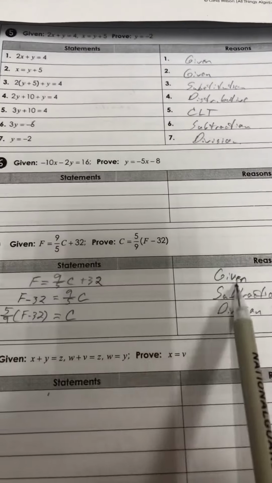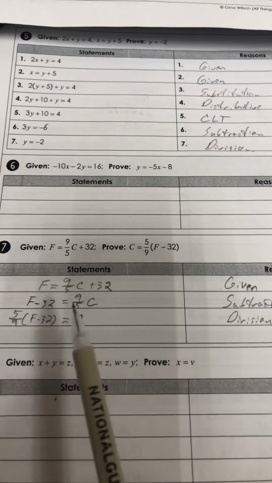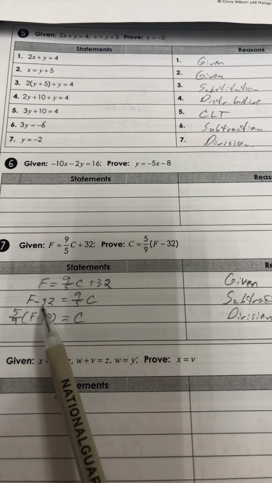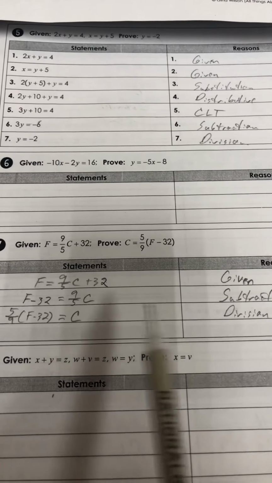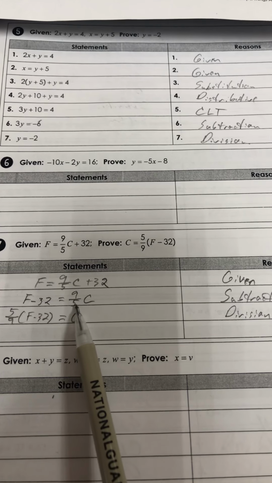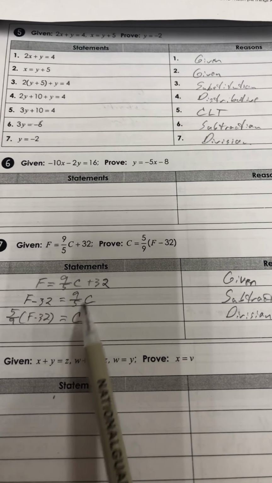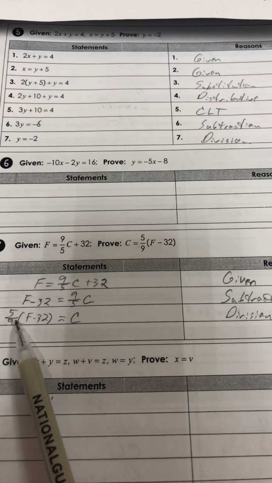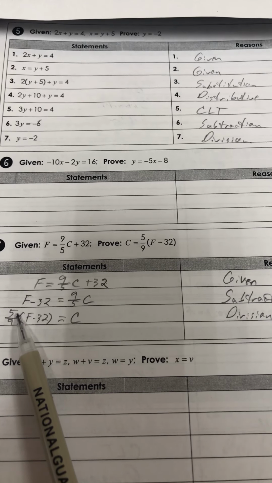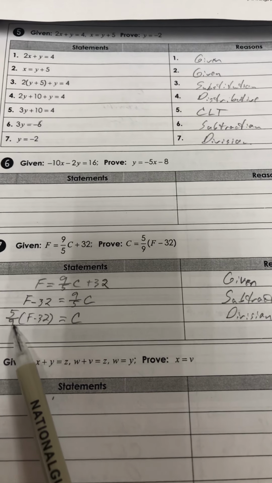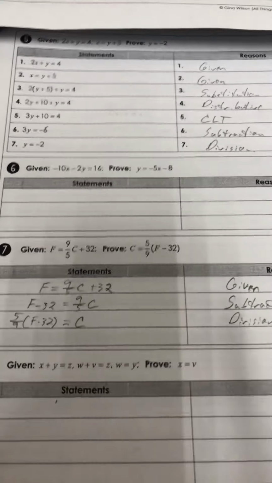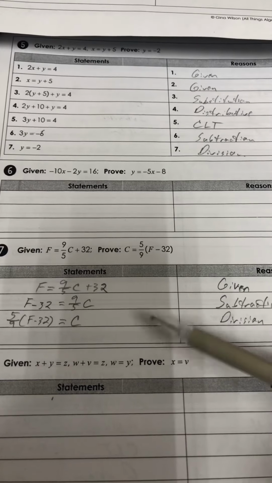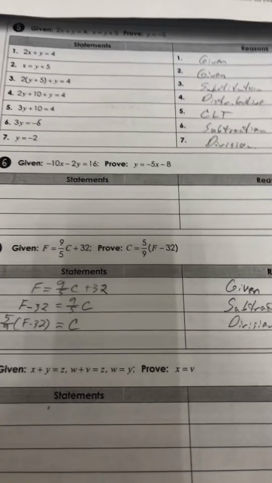And here I am given this amount. I'm subtracting the 32 from both sides, and then I'm dividing. This is 9/5 times c, so I divide both sides by 9/5, which actually is the inverse. When you divide by a fraction, you multiply by its inverse, 5/9, so I'm done there. There may have been another step describing that, but that's good.